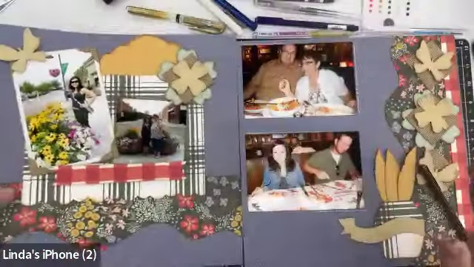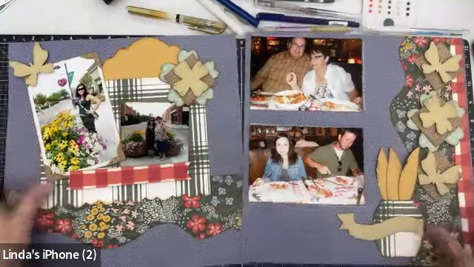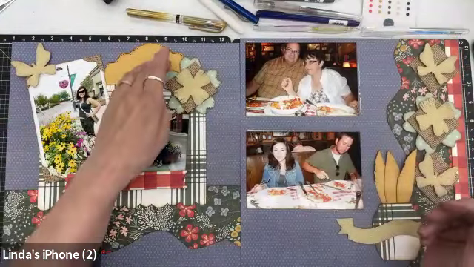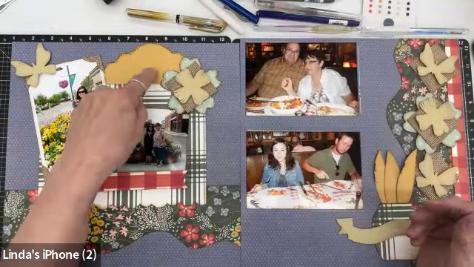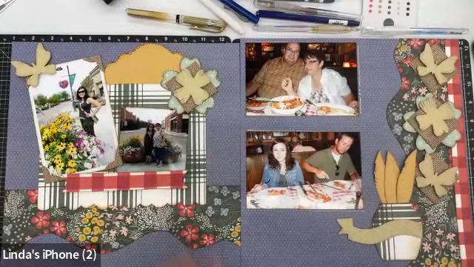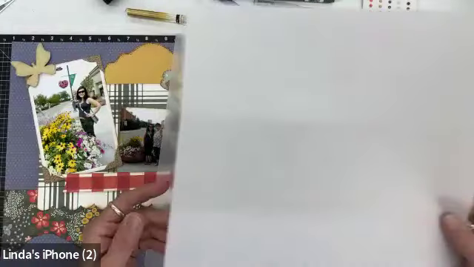And you can do it on different pieces of the page. I like to pick out the pieces that I want to stand out. Like this is going to be my journal block. So I want to go ahead and make sure that is well seen. Now I'm going to do one more step here. I have vellum. I have a thin one and I have a thicker one. I'm going to use the thinner one. I'm just going to do one of these to show you.